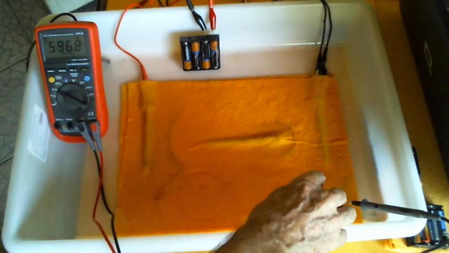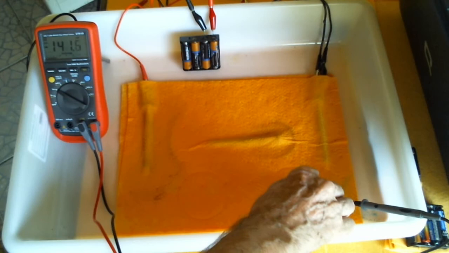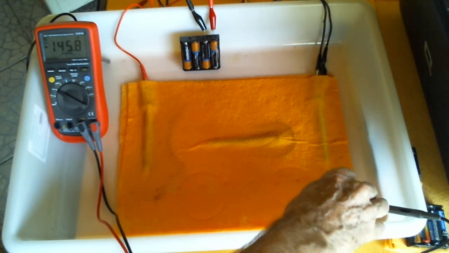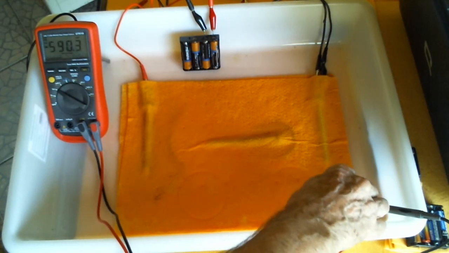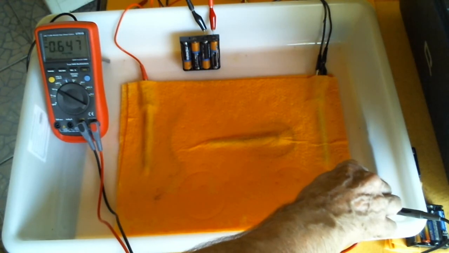5.587. Next is minus 141. The next is minus 578. And the next is minus 643.